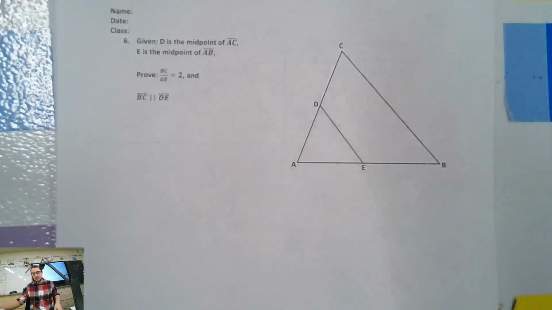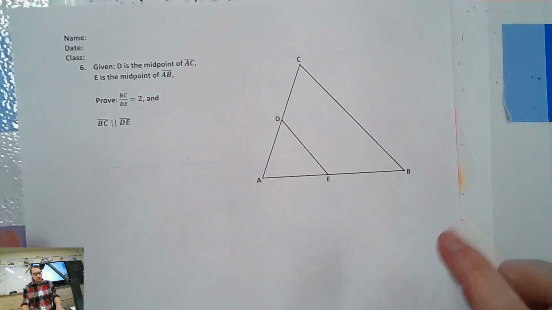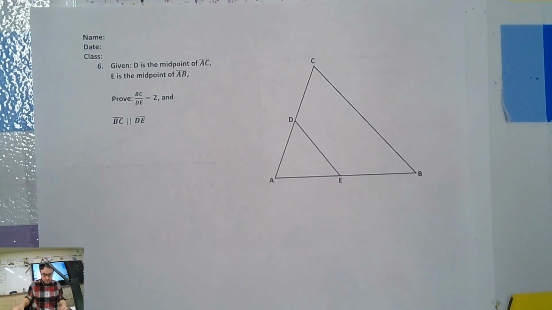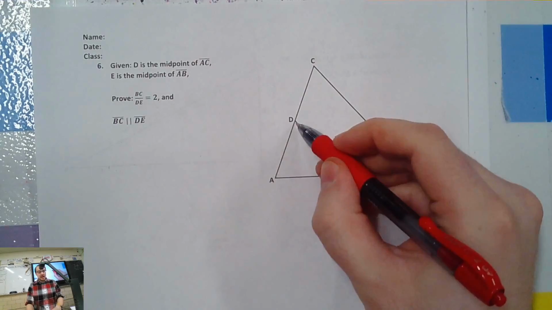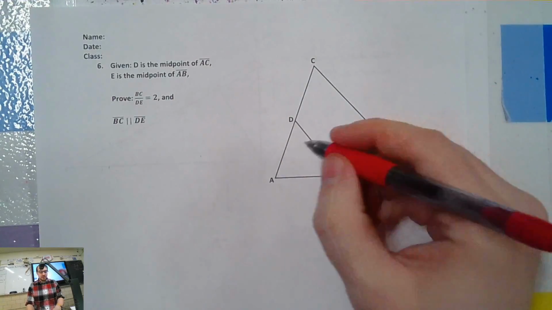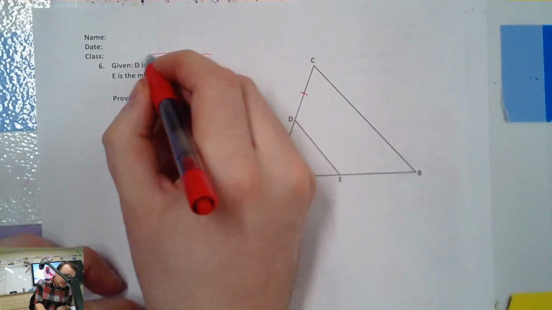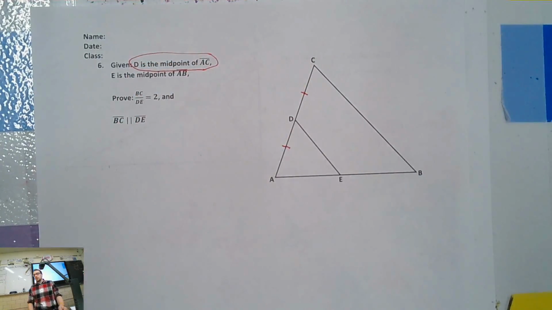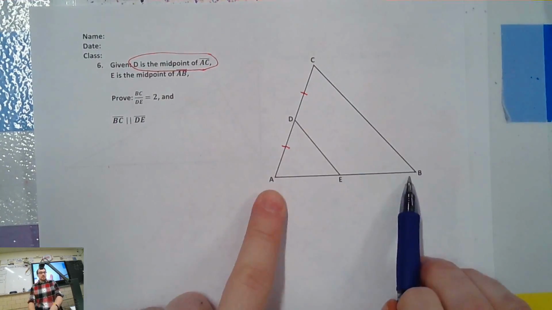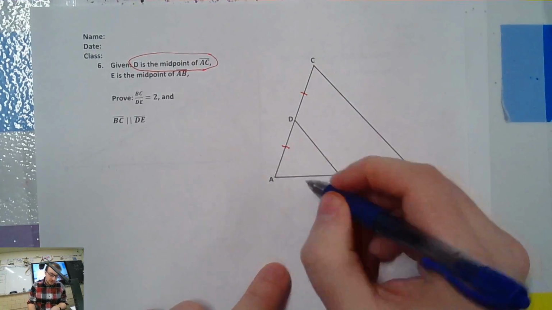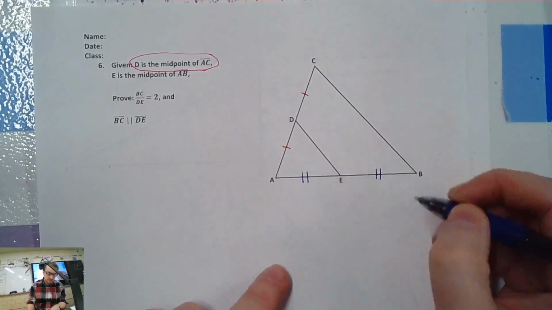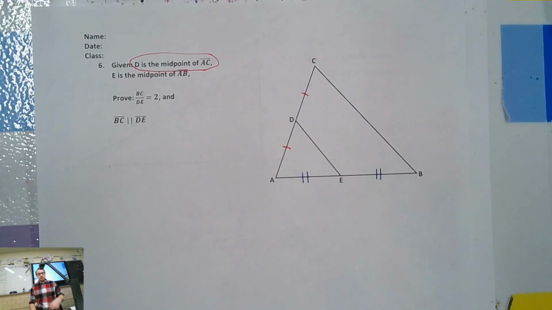Strawberry. All right, number 6. Here we go. D is the midpoint of AC. If D is the midpoint, it means the halfway point between A and C. So doesn't that mean it cuts AC into 2 equal pieces? That's what that means. You don't really need that. No, we'll need it. E is the midpoint of AB. So if I go to AB and E is the middle, then I know that these two are congruent. Before it looked like they were congruent, but this tells me it is.